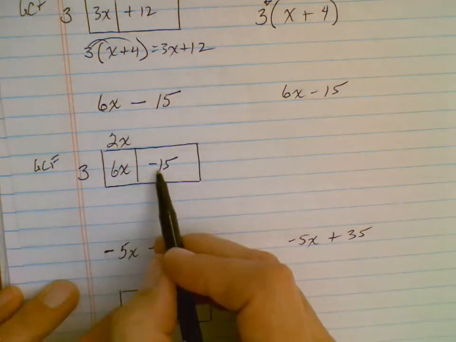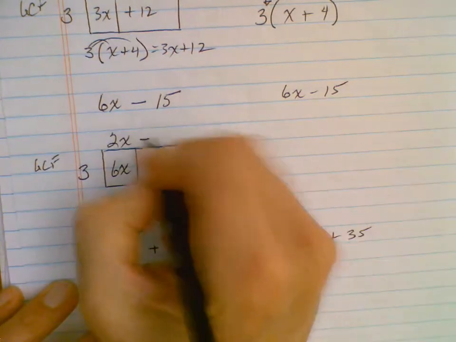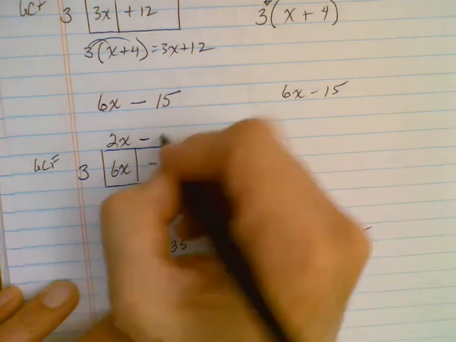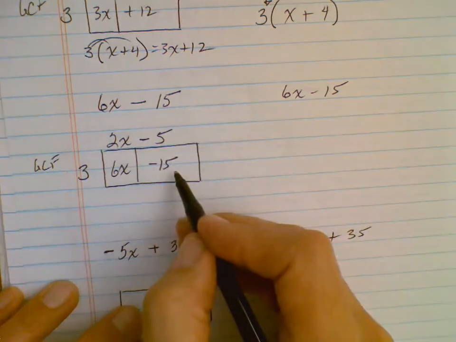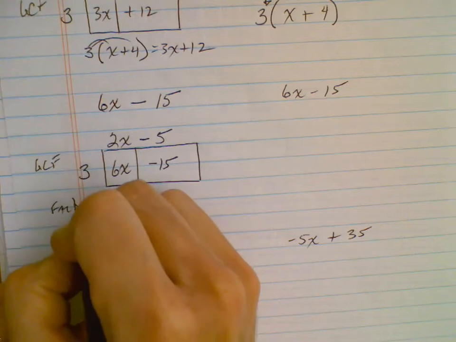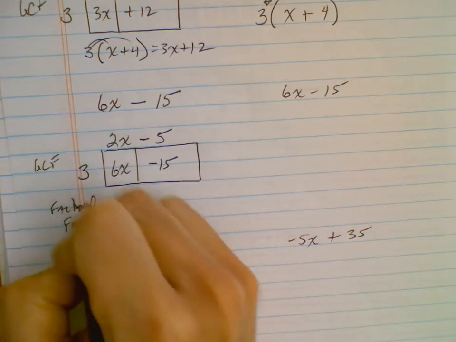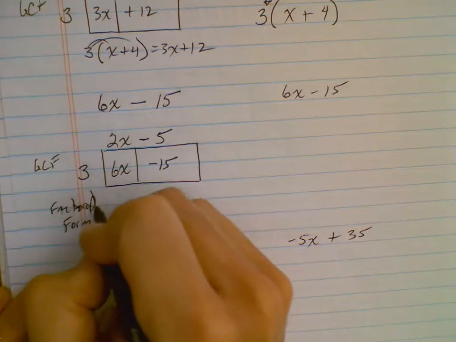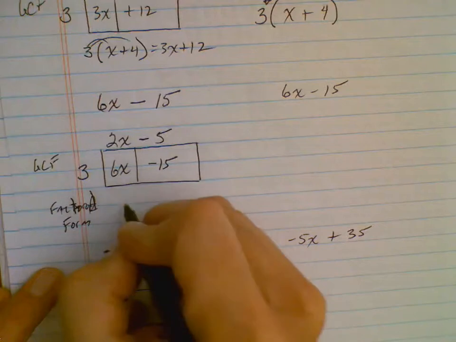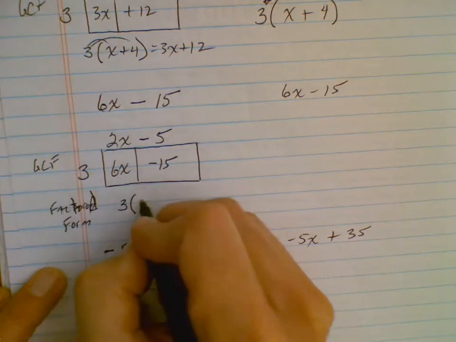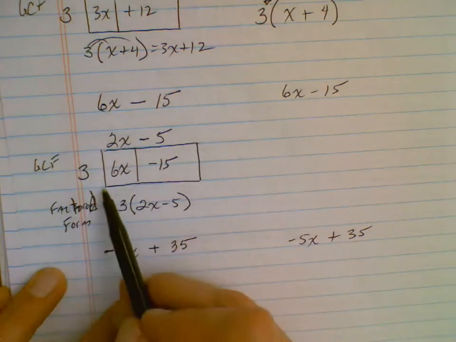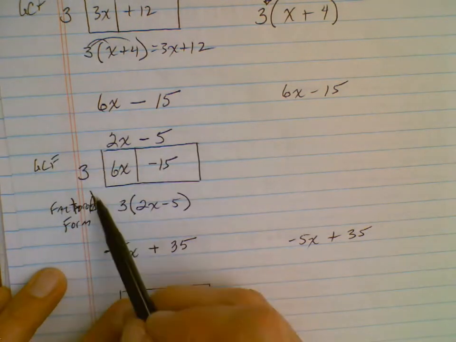And looks like I'm going to have a negative here because I've got that negative 15. So 3 times what is 15? Well, 3 times negative 5 is 15. So the factored form here, let me write that again. Factored form, that's factored with a D. Boy, my spelling's atrocious. Factored form here is going to be 3 times the quantity, 2x minus 5. Notice it's just the length and the width of the rectangle. And when you multiply the length and the width of the rectangle, you get the area inside.